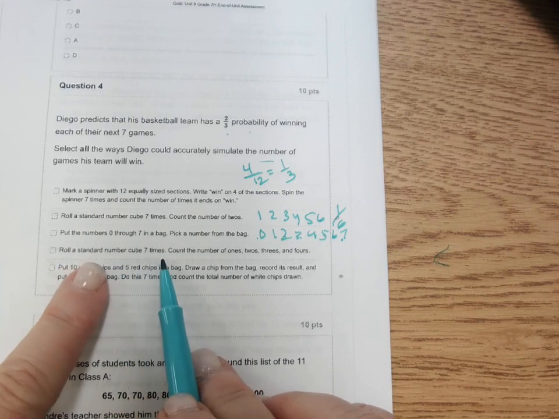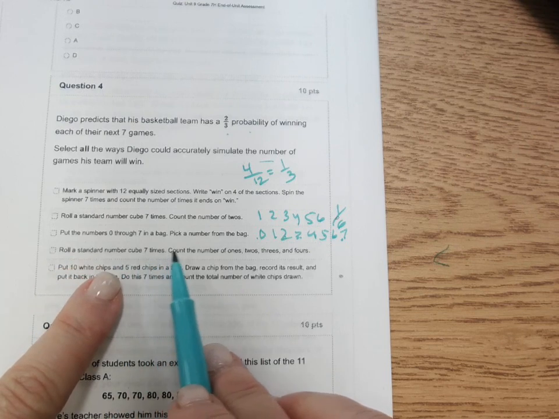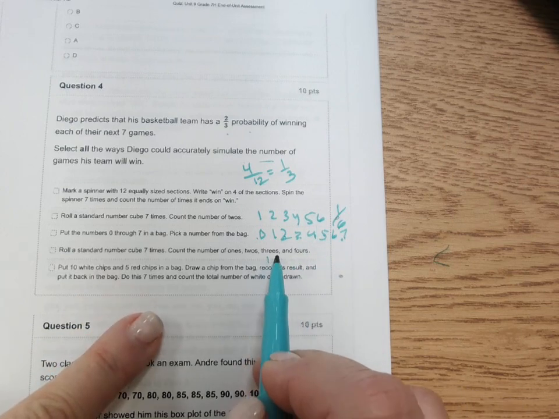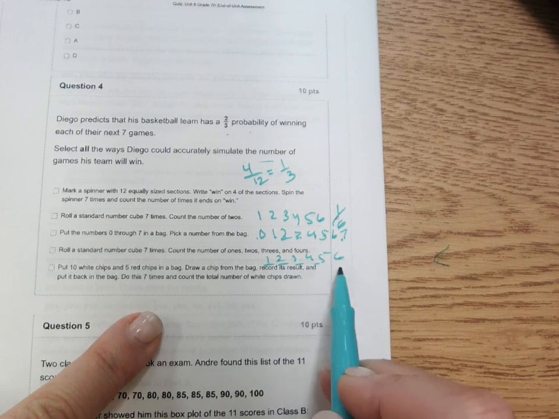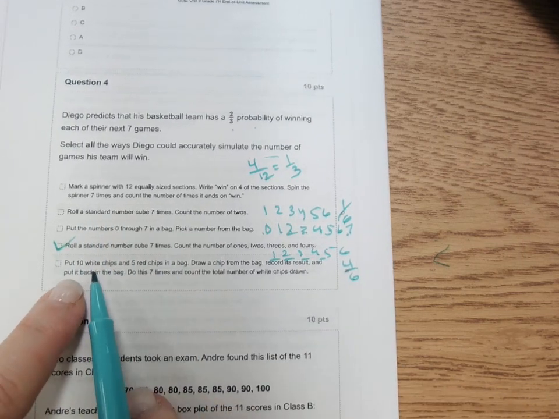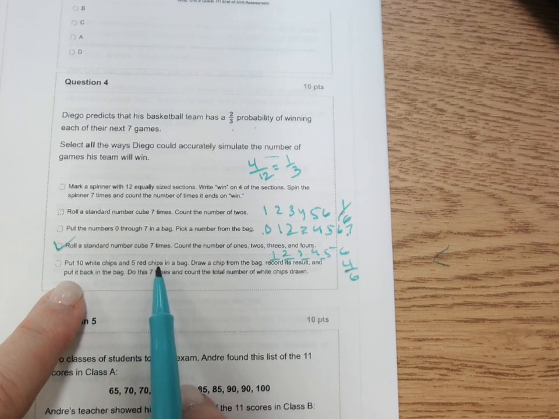Roll a standard number cube 7 times and count the number of 1s, 2s, 3s, and 4s. So 1, 2, 3, 4, 5, 6. 1, 2, 3, 4. Yeah, that's 4 out of 6, or 2/3. That one works. Put 10 white chips and 5 red chips in a bag.